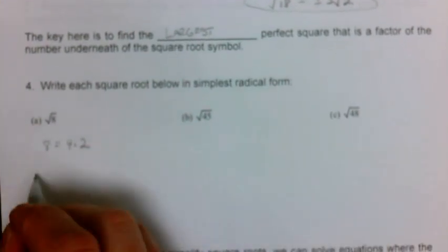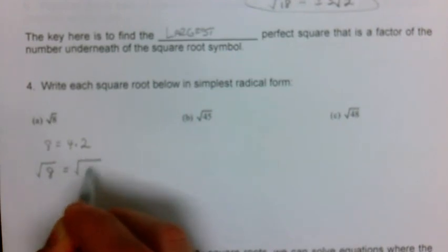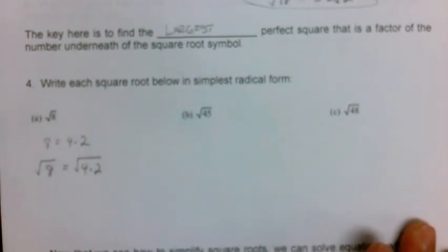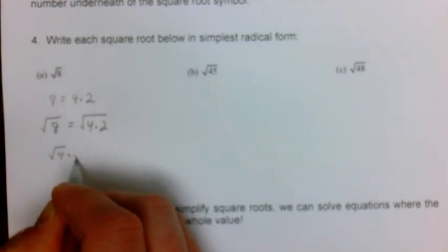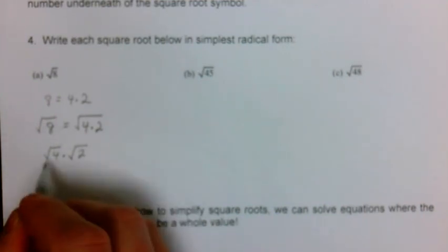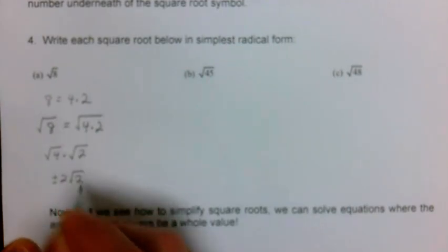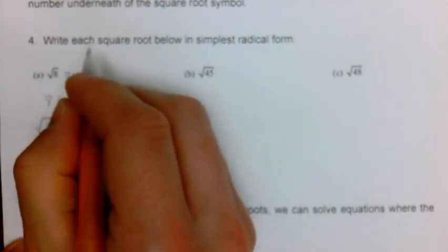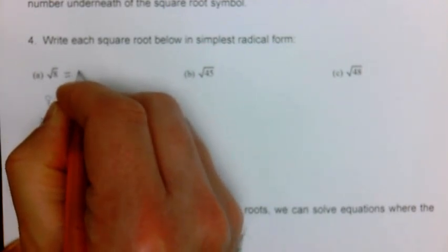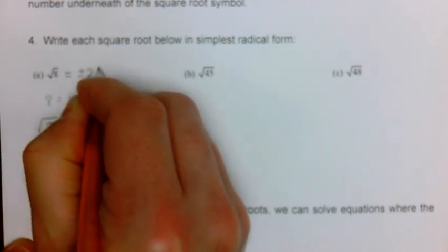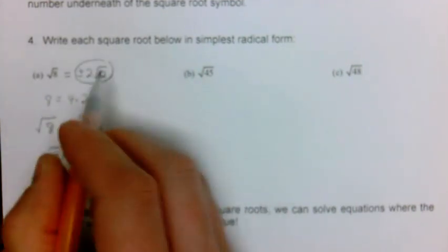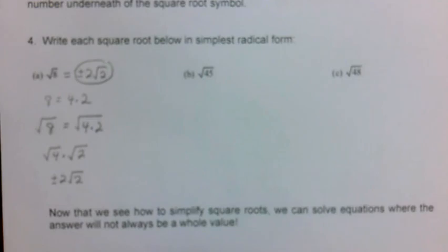So if I had the square root of 8, I could rewrite that as the square root of 4 times 2. And then if I use my multiplication property, I can rewrite this square root as the square root of 4 times the square root of 2, and then you can evaluate the square root of 4. The square root of 4 is positive or negative 2, and then we would multiply it by the square root of 2. So the square root of 8 is the same in simplest radical form as positive or negative 2 radical 2, plus or minus 2 times the square root of 2.